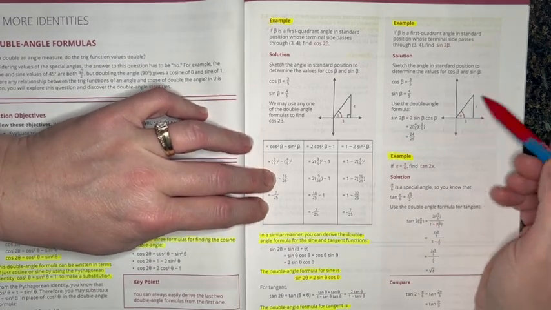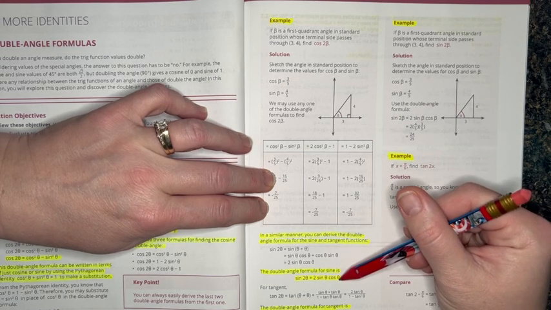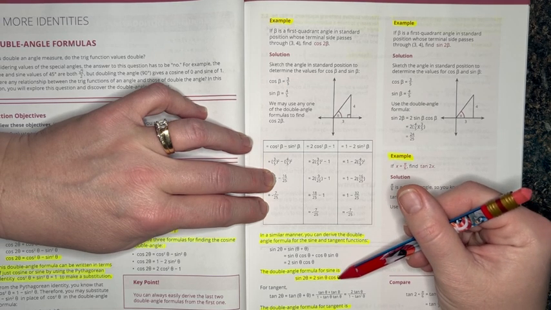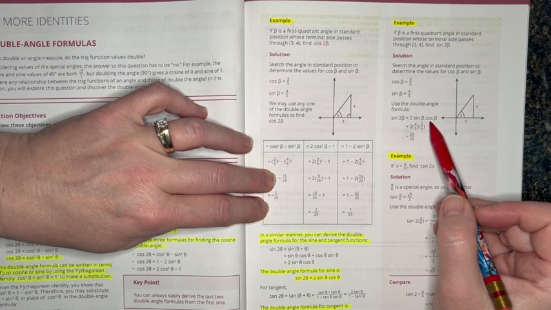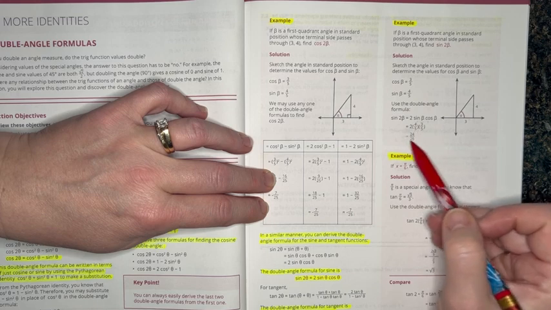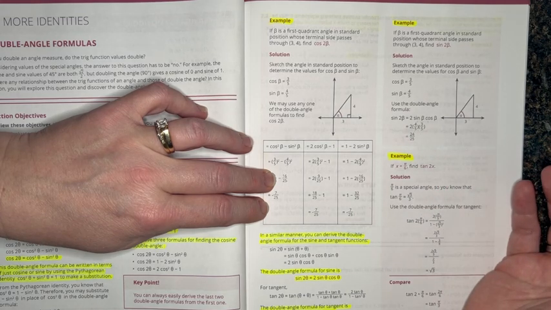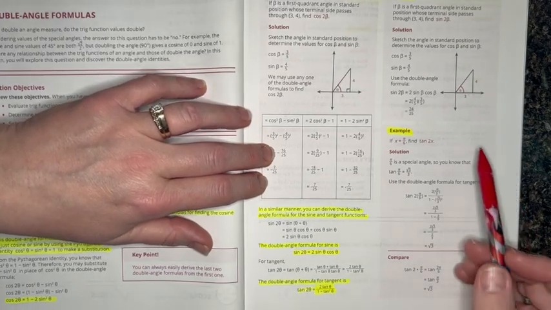And so again, they graphed it. They found their sine and cosine because you need both pieces of information for this formula. So to use the double angle formula, it's 2 sine times cosine. And so they just put the fractions in and multiplied it out. 24 over 25.